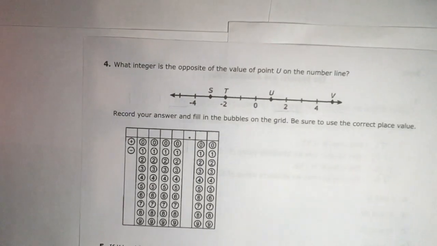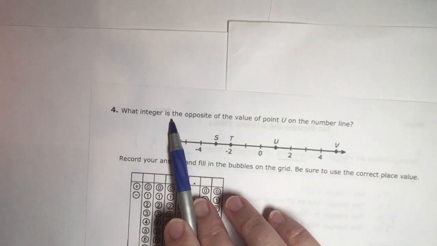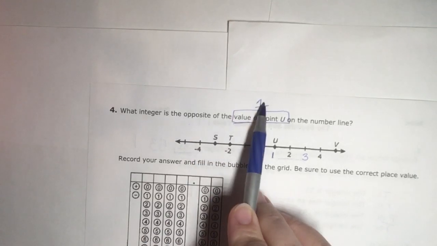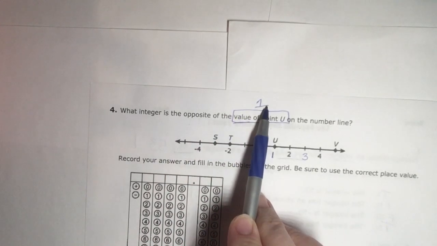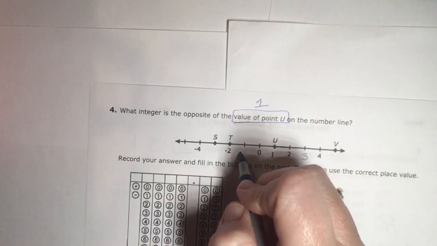Okay, number 4. What integer is the opposite of the value of point U on the number line? What integer is the opposite of the value of point U? Okay, so what is the value of point U? All right, so I'm going to go here to U. Now we've got to figure out what each one of these is. That's not hard because we've got a space, 2, 4, so that means this is 1, 2, 3. All right, so this is 1. So what integer is the opposite of 1? The opposite of 1 is negative 1.